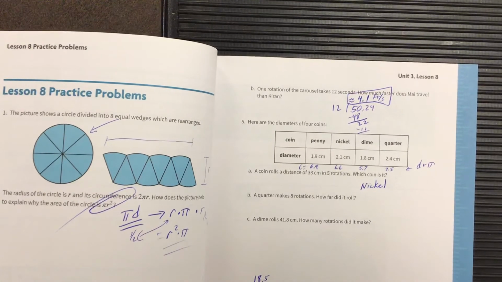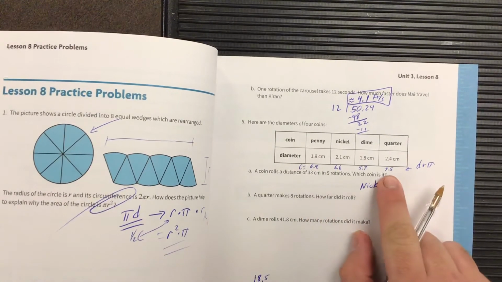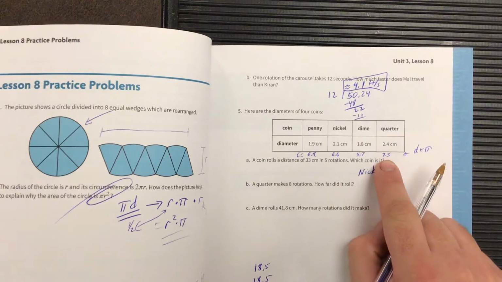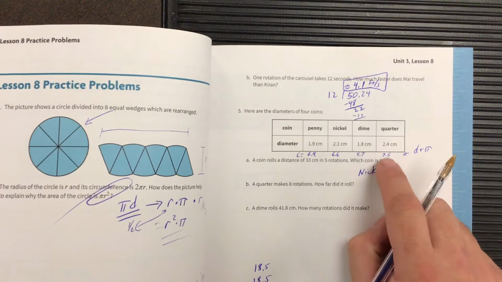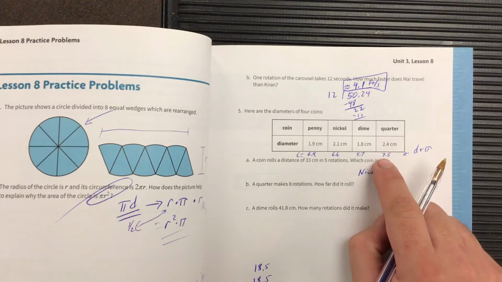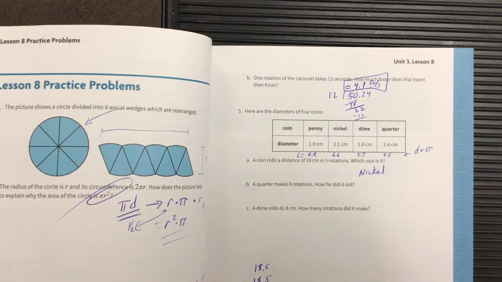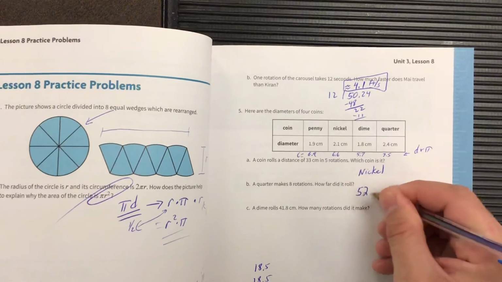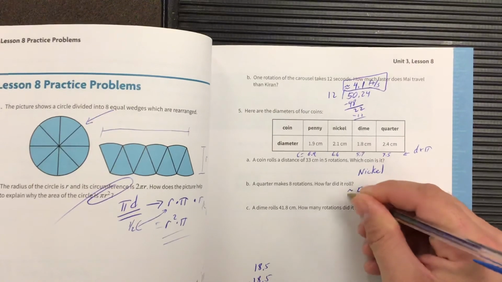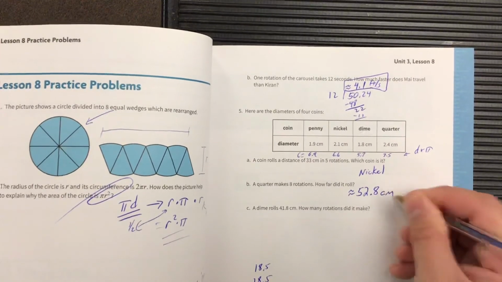All right, a quarter makes 8 rotations, so we'll use Kellen's number here. If you use something different, that's fine, as long as it's close. One time around the quarter is 7.5, and it's going around 8 times. How far does it go? Boston? 52.8. I'm guessing that's about it? Centimeters.